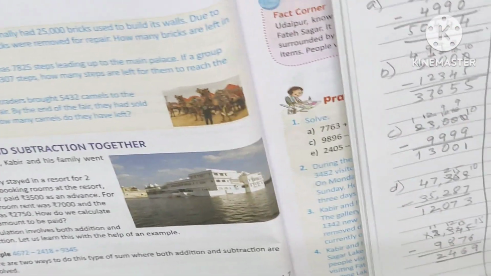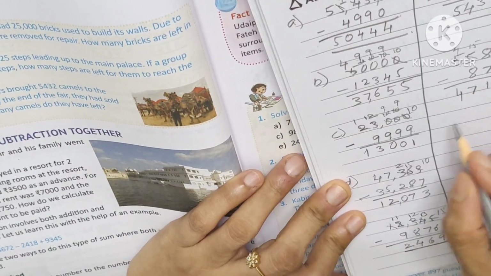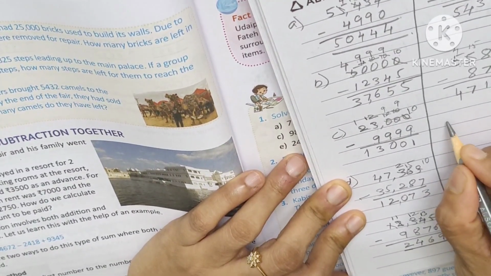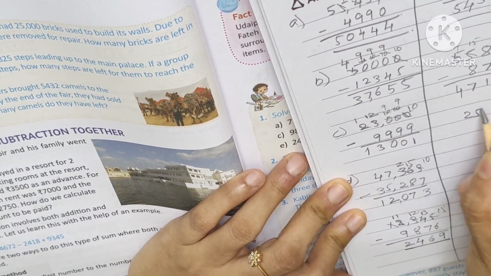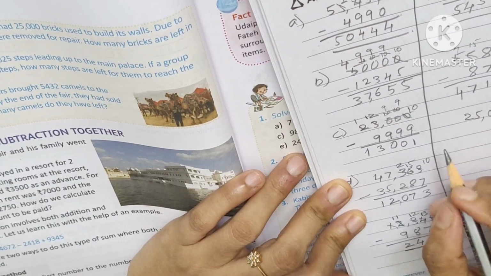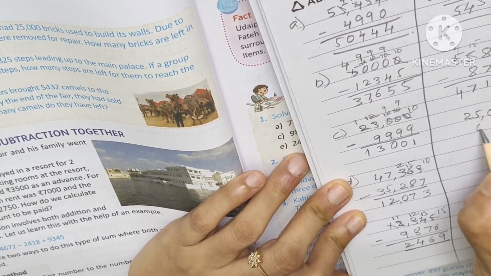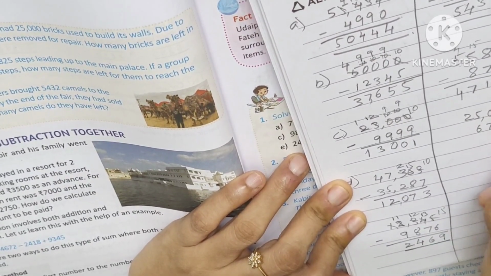So totally there are 25,000 bricks. In that they removed 6,745.